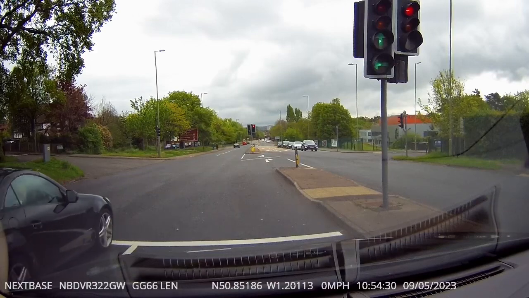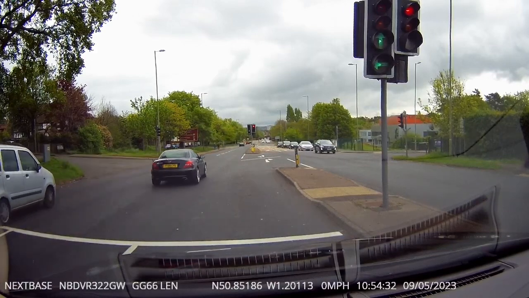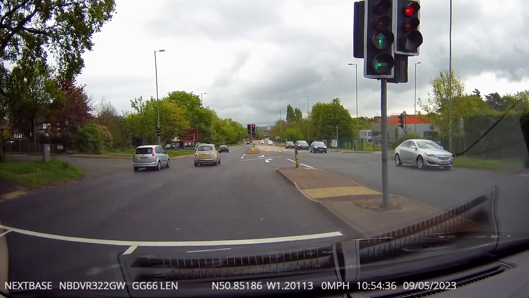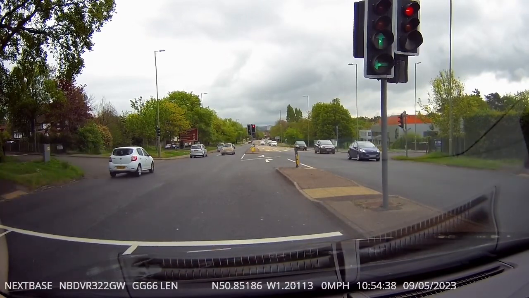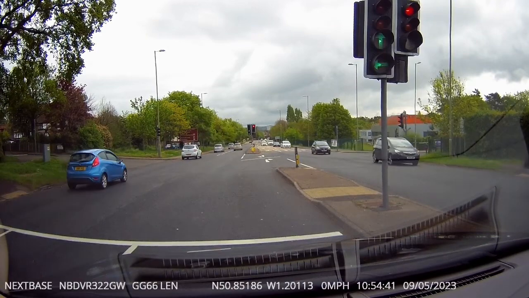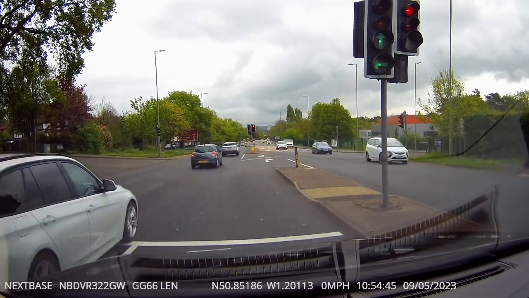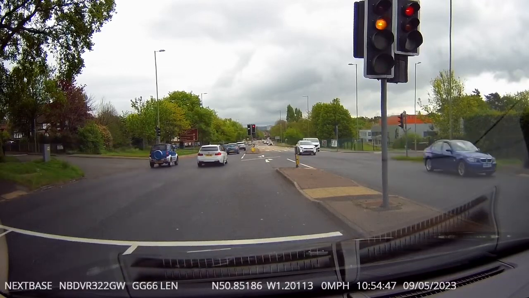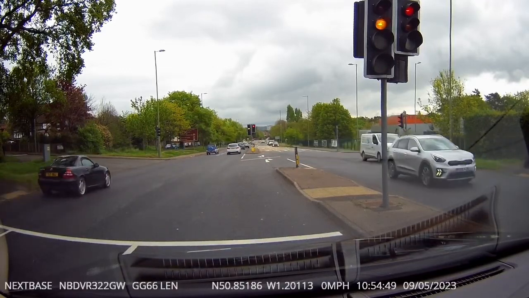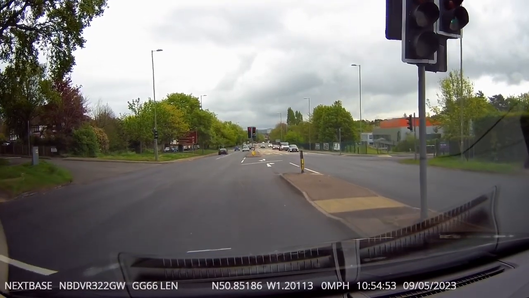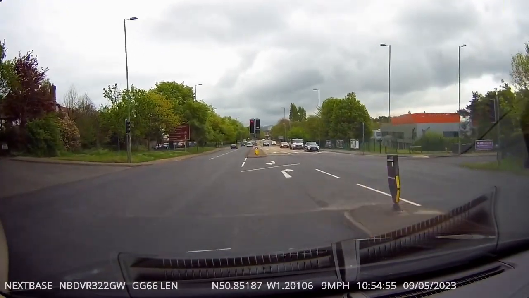You can see the road ahead now and the left turn have got the green lights, but we haven't. That doesn't mean we can move to the middle. We have to wait here at the stop line. So what should happen is when our light goes green, oncoming traffic, we can now move. Oncoming traffic will be stationary, as you can see now.